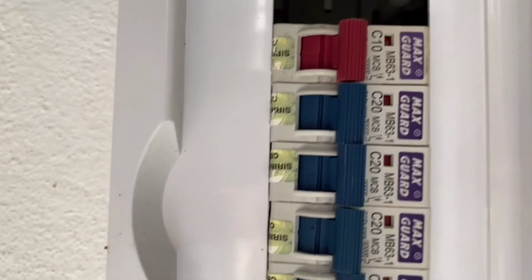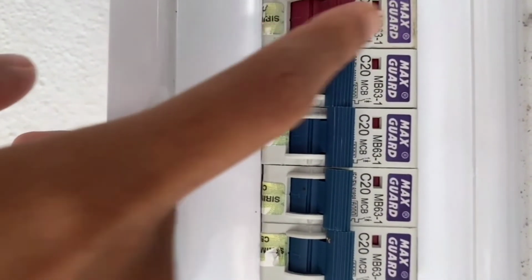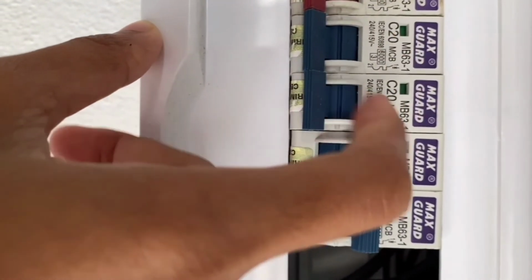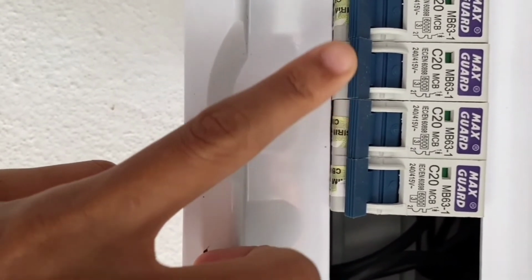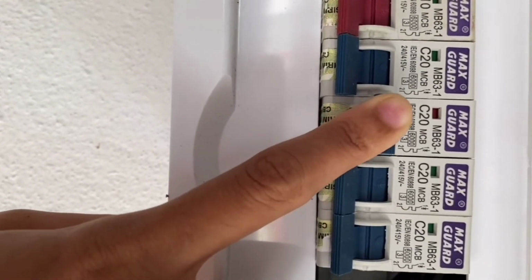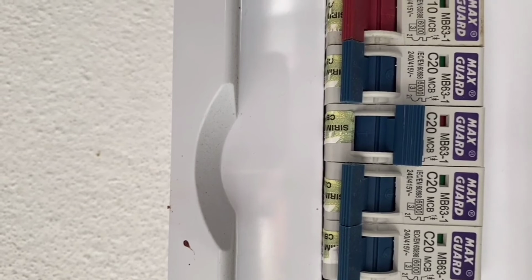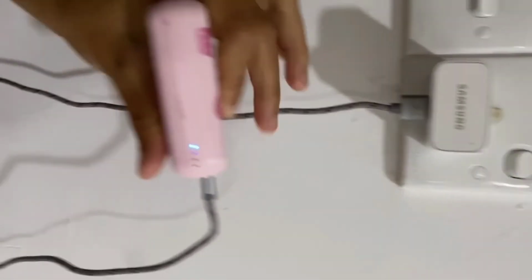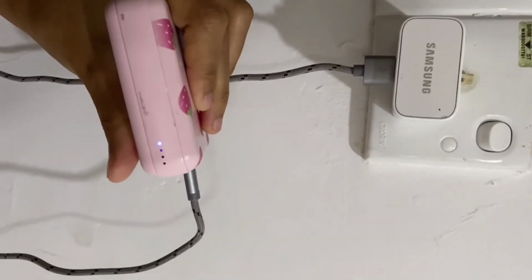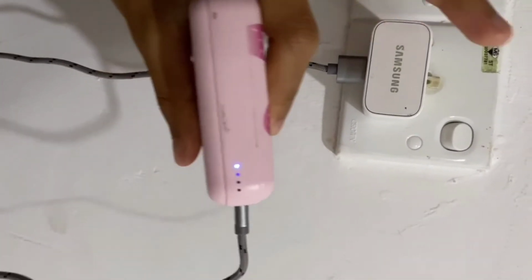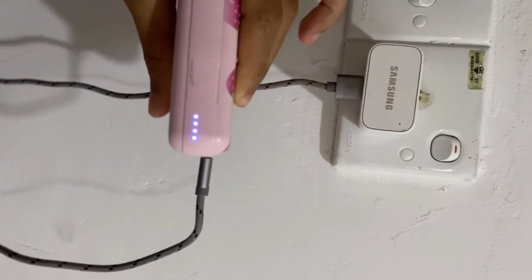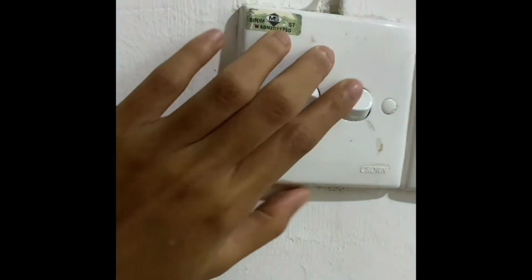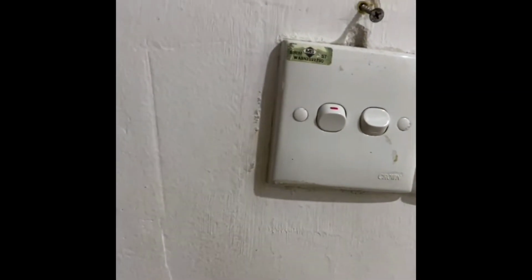This is my DB box. Firstly, I will turn off all the MCBs, and then I will turn on 1 MCB, which is for bedroom 2 and bedroom 3. This is in bedroom 3. I will turn on the switch for the charger. So this is the switch for bedroom 3.